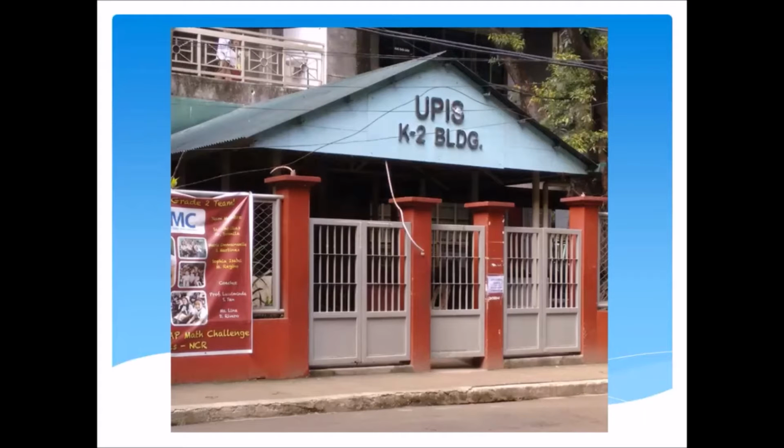Remember the first time you set foot at UPIS? This is the gate that welcomes you. Before you enter the UPIS building, you need to pass through a gate in a fence that surrounds the school grounds. This fence prevents people who should not be there from entering, and the gate allows faculty, students, and staff to enter.